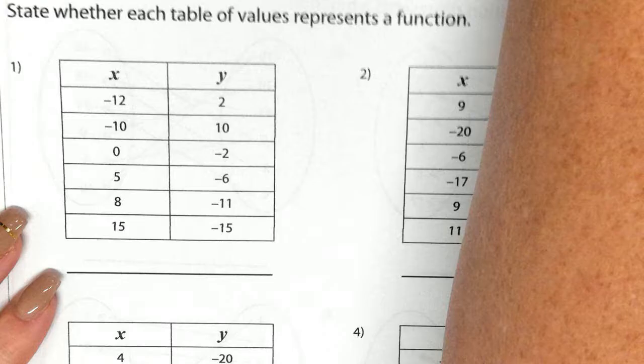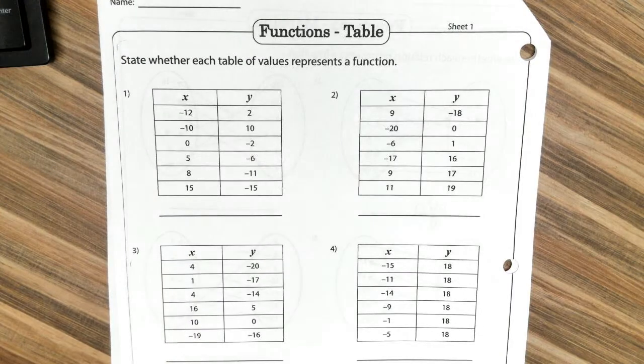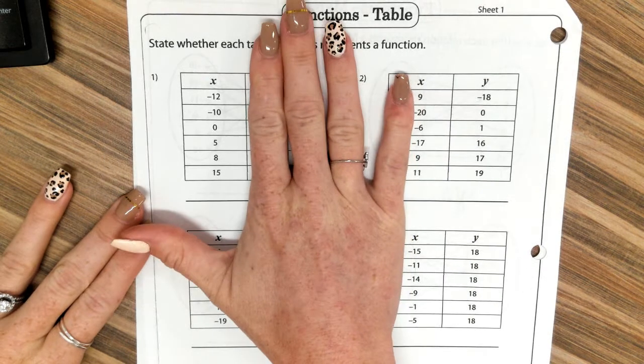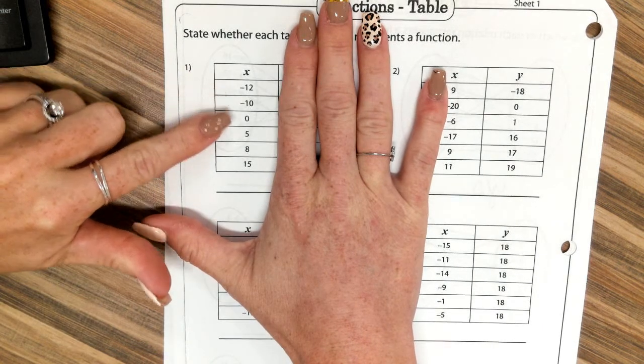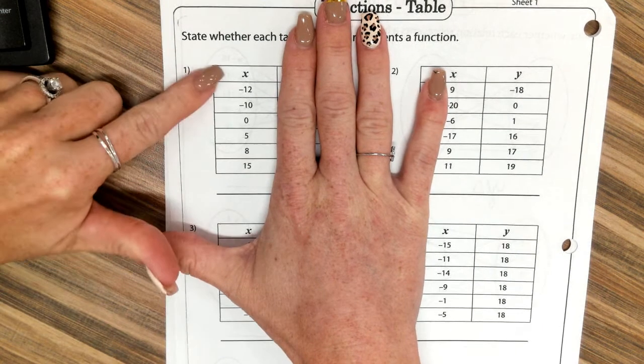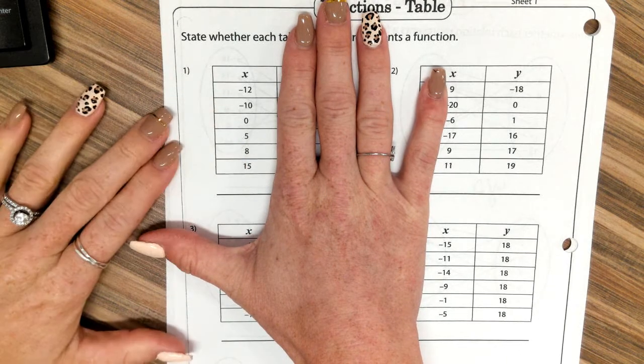All right, turn to the back. On this side, again, you're just going to say, yes, it's a function, or no, it's not. What are we only going to look at? So take that hand and cover up that right side, and all you're looking for is that the x's do not repeat. So is this a function? Yes.